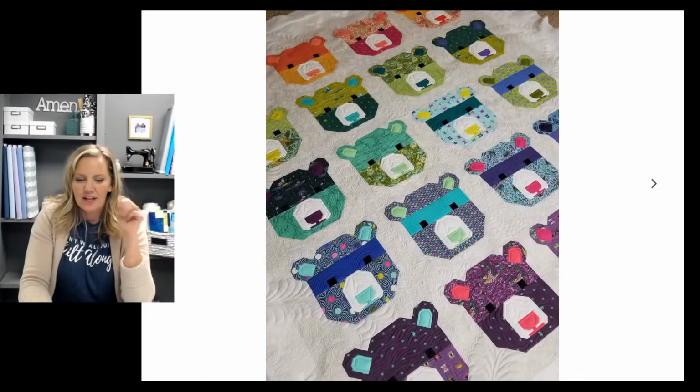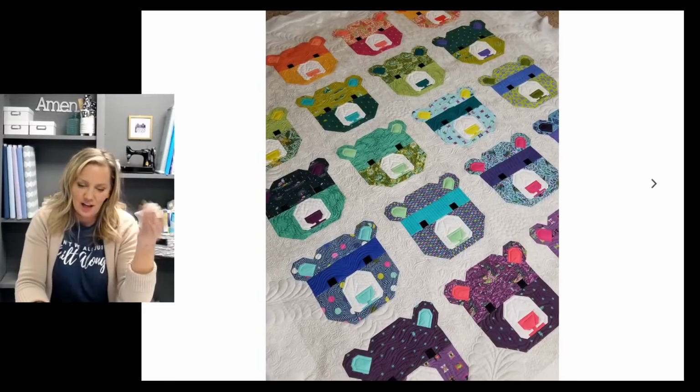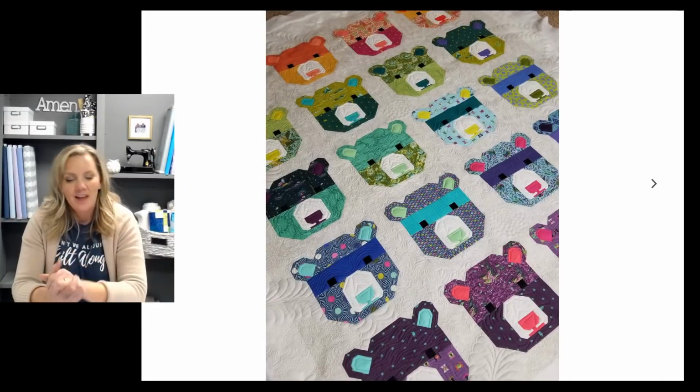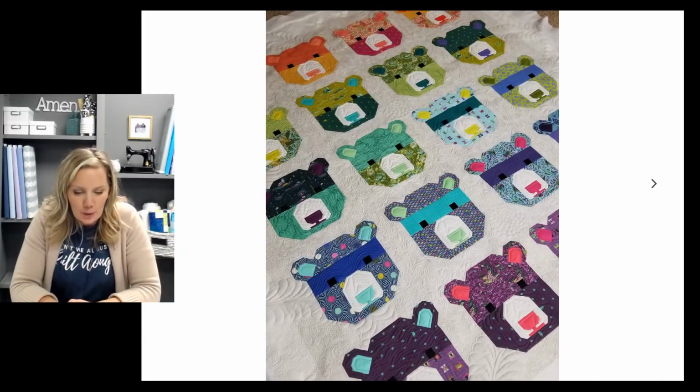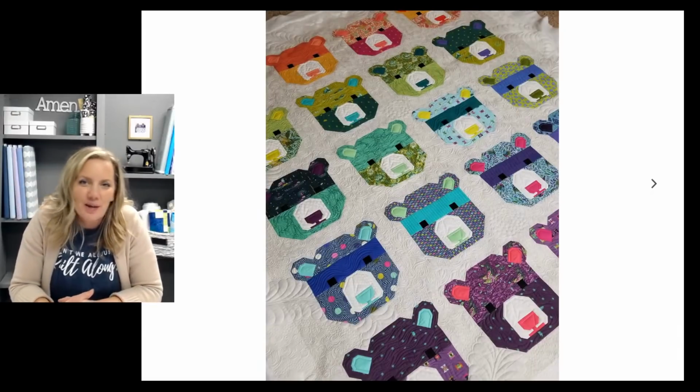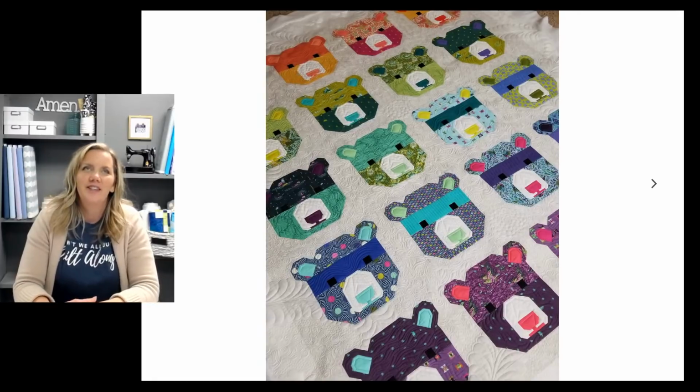Okay, so now let's look at another Tula quilt. I love showing her quilts because she does such amazing things and I get to have a lot of fun with it. And so this was her Bjorn Bear quilt, and this was featuring some of her fabrics. Beautiful, beautiful. But how the heck do you quilt a bear face, right? Like, oh my gosh, this is tricky.